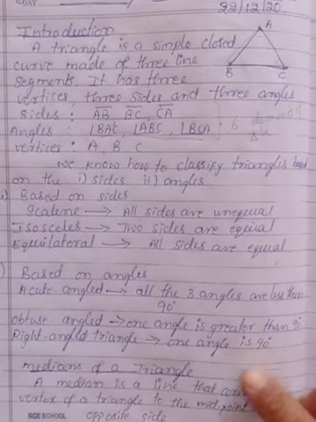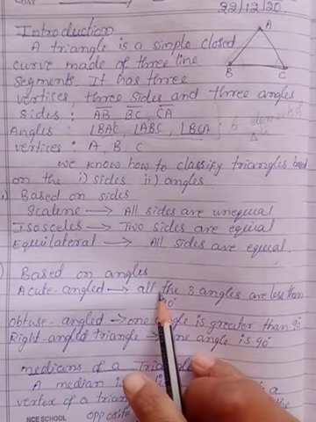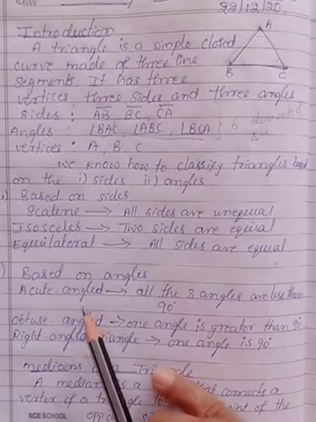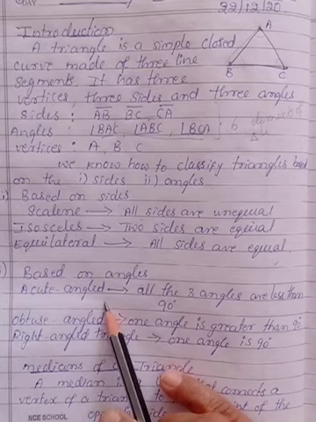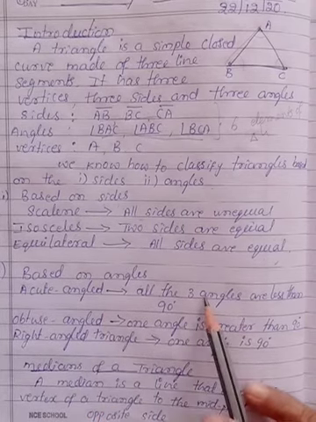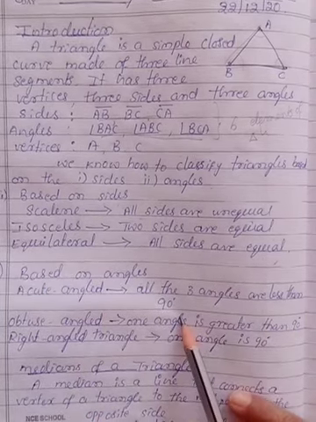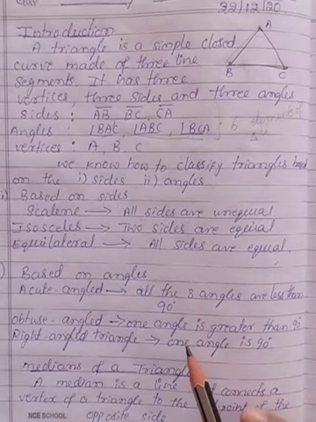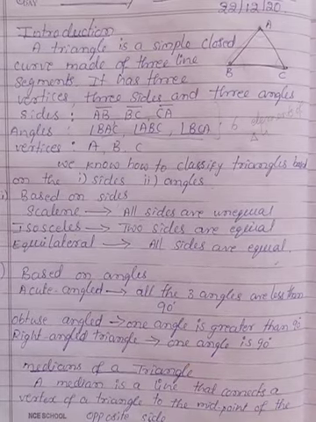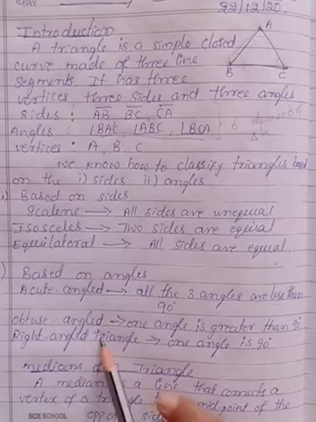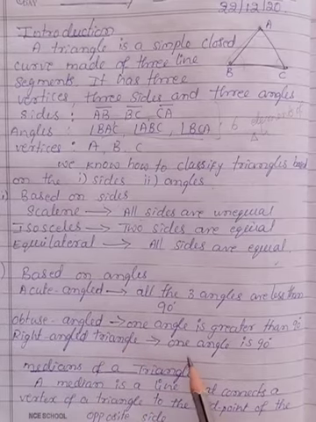Okay. So the next one is based on angles. Here, the acute angle triangle is the first one. A triangle in which all the three angles are less than 90 degrees, which are acute angles, is called an acute angle triangle. The next one is the obtuse angle triangle.